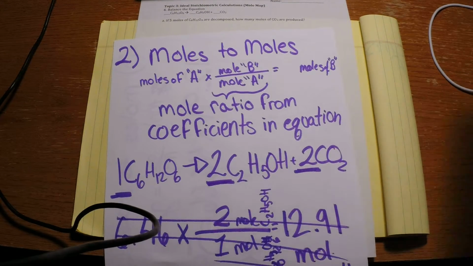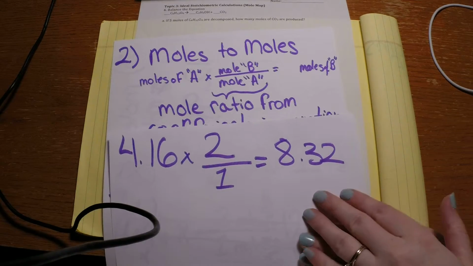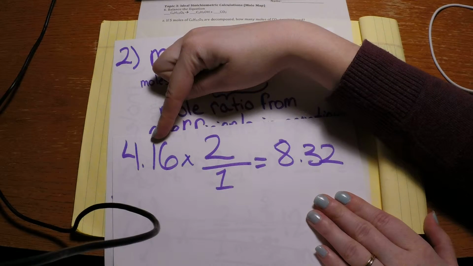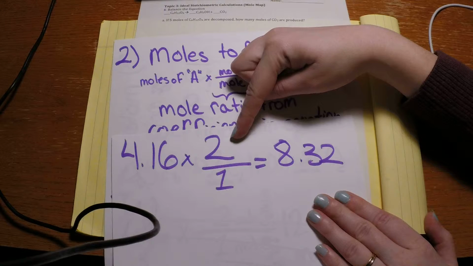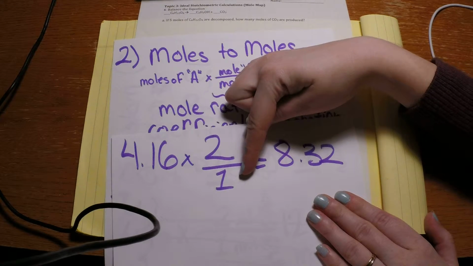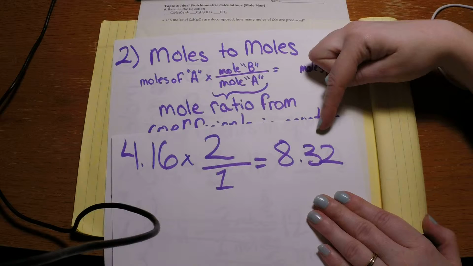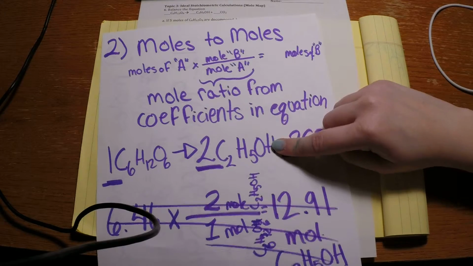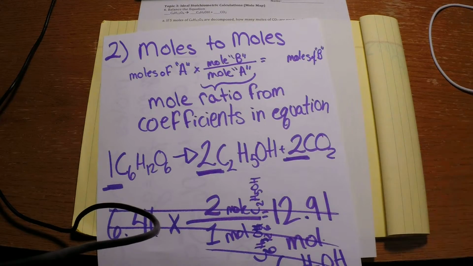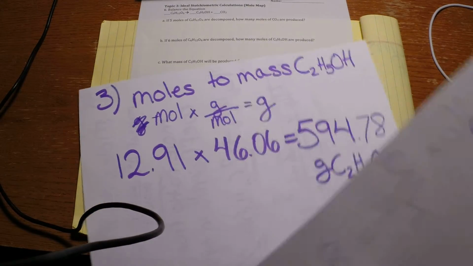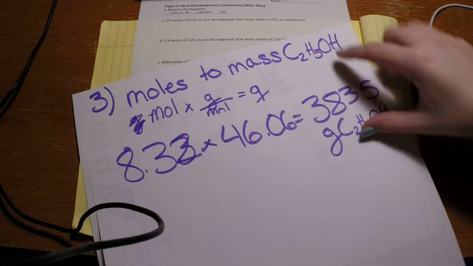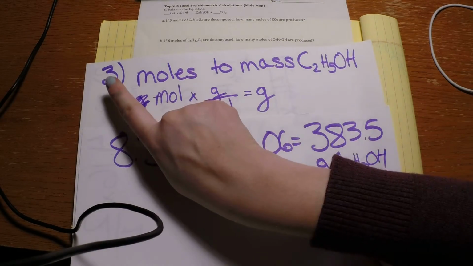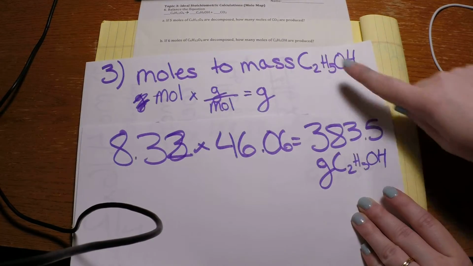So your final answer here, when you set up this equation, should be 4.16. I got that from my answer from my last problem, multiplied by my coefficients, which are 2 over 1, and that equals 8.32. I now have moles of ethanol. Then finally, don't ignore what I just covered up because that was wrong. The final step is going to be moles to mass of ethanol.